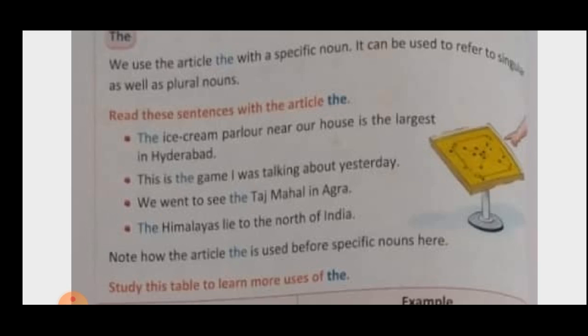Next, this is the game I was talking about yesterday. So here also a specific game is mentioned. So we will use the as article. Next, we went to see the Taj Mahal in Agra. Taj Mahal is a singular noun and a specific one. There is no other Taj Mahal anywhere. So here the Taj Mahal is special and particular noun is signified here. So we will use the as article.